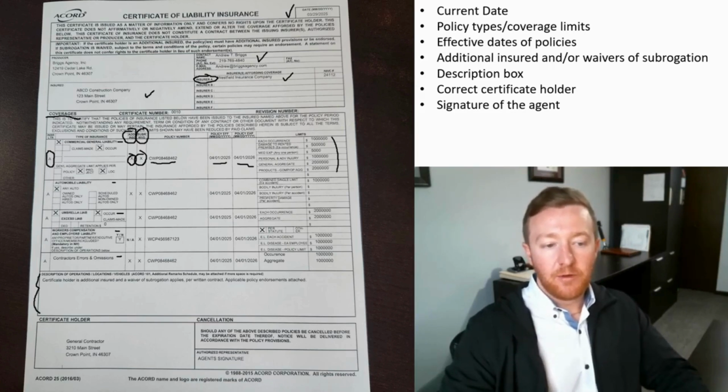Very importantly, kind of on the bottom left-hand corner of the certificate, you have the certificate holder. This is where your business and your address should be listed properly.